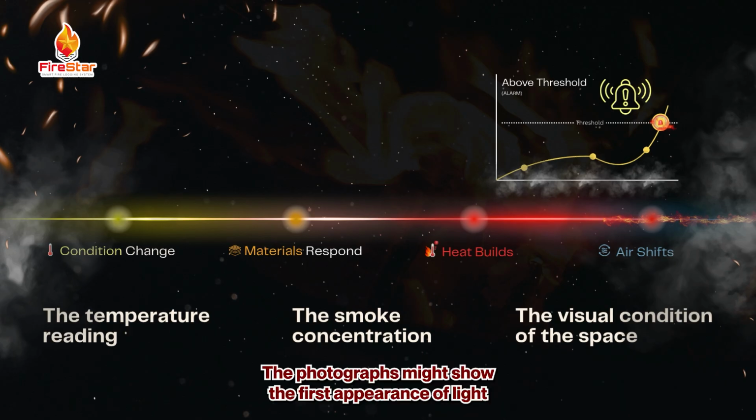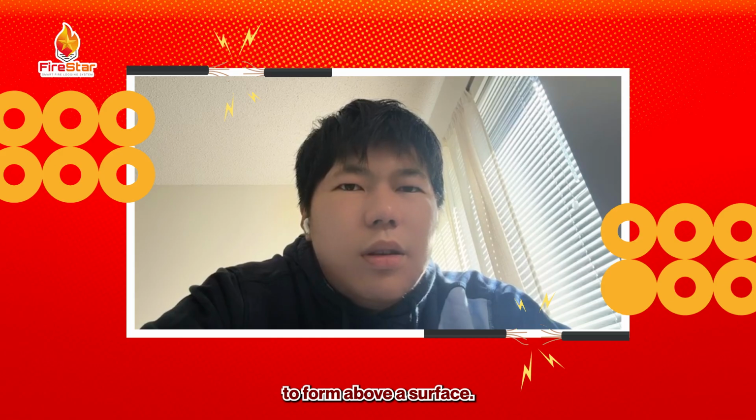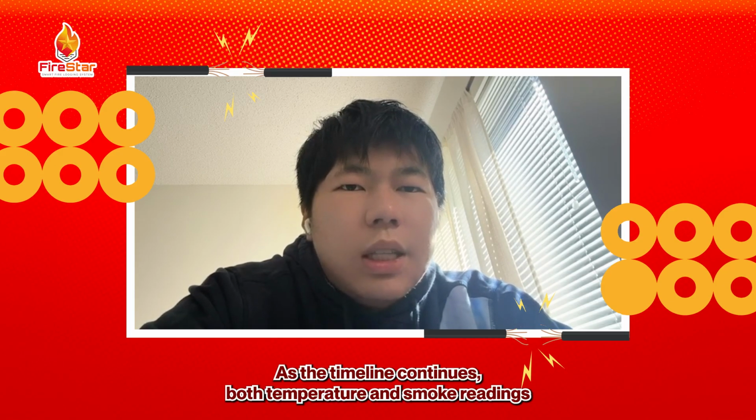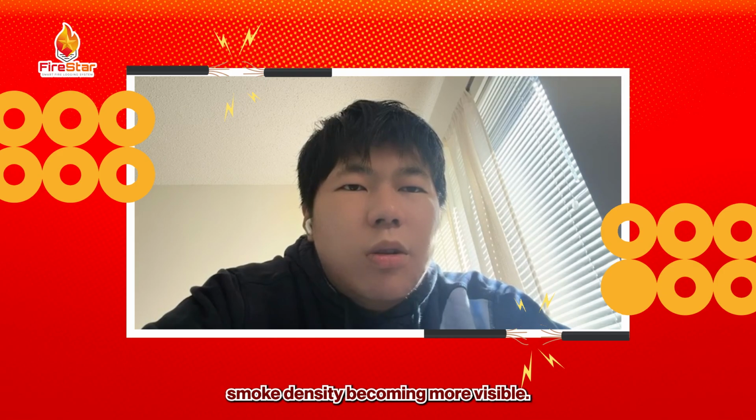The photographs may show the first appearance of light smoke near the ceiling, or haze beginning to form above a surface. As the timeline continues, both temperature and smoke readings increase, while the captured images show smoke density becoming more visible.